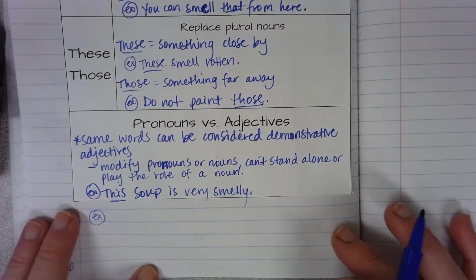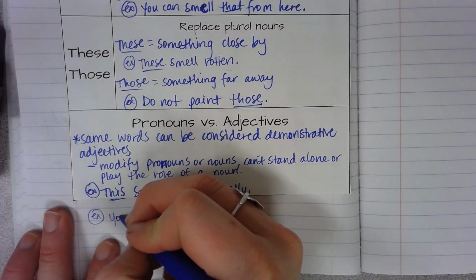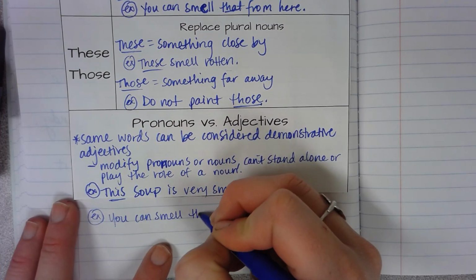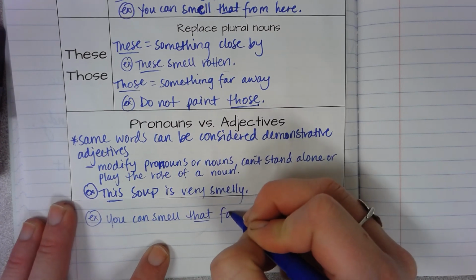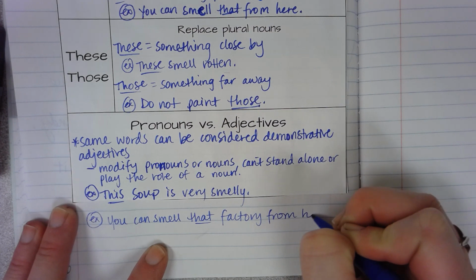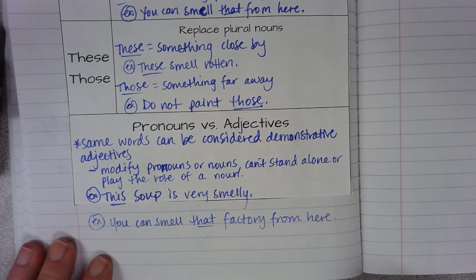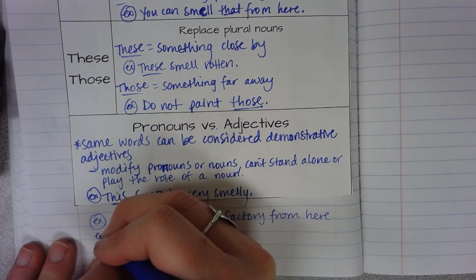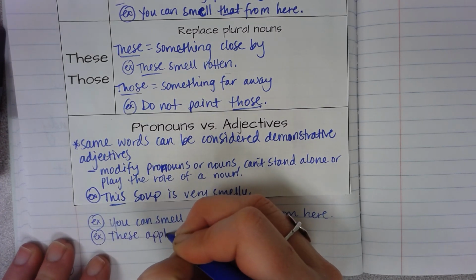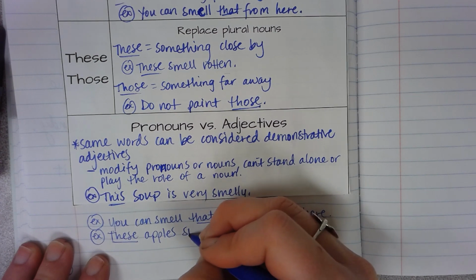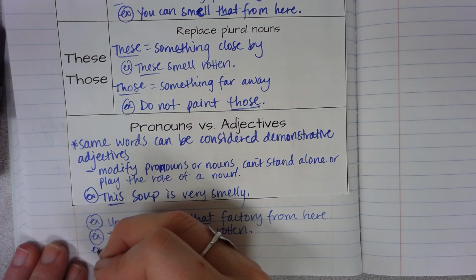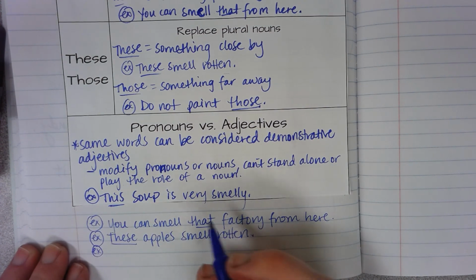You can smell that factory from here. These apples smell rotten. And the last one, do not paint those fences.